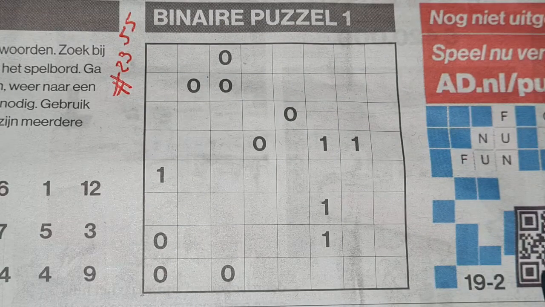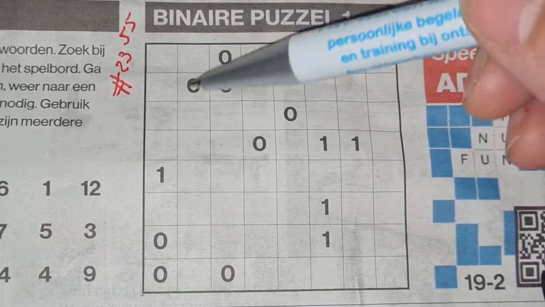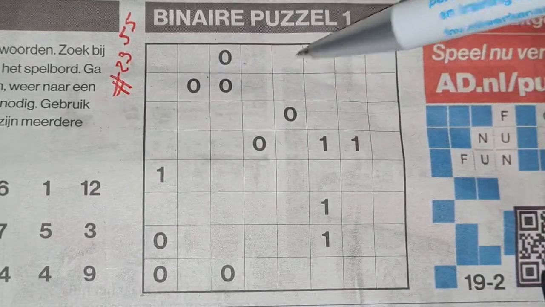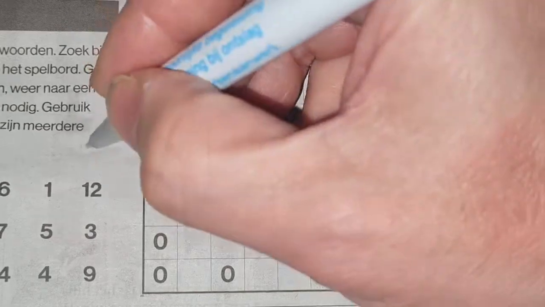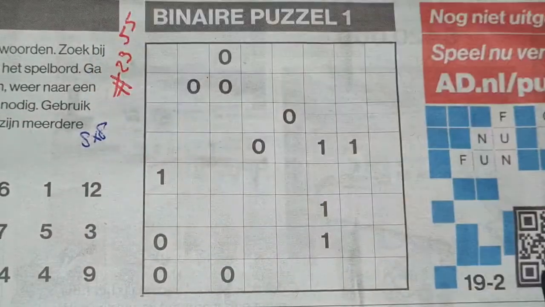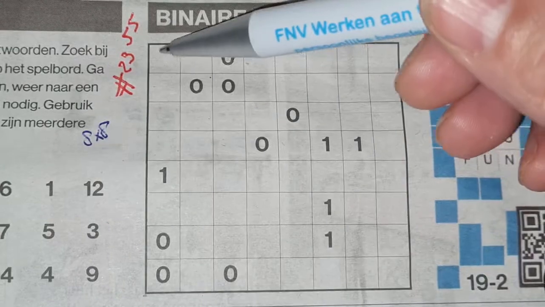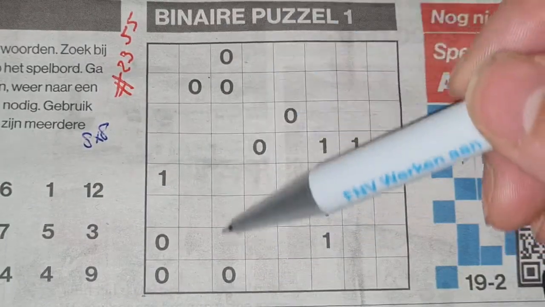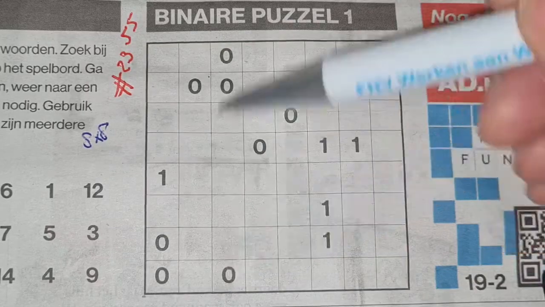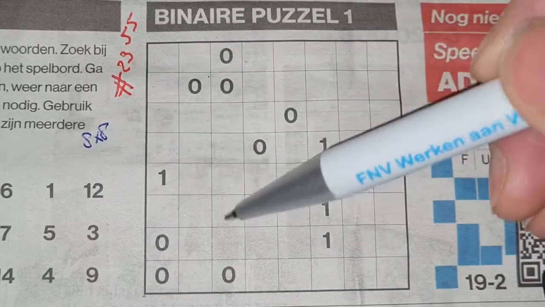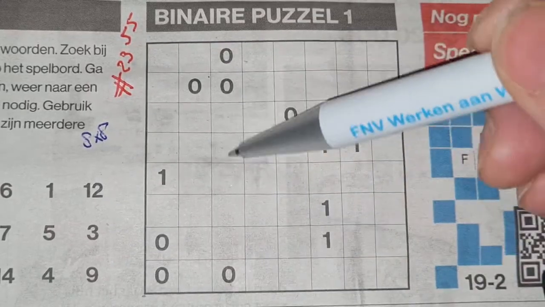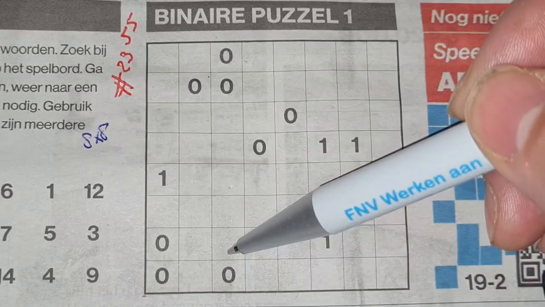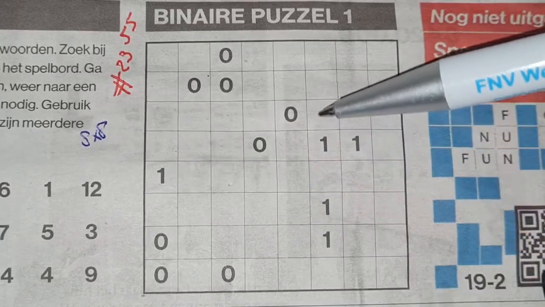What kind of binary puzzle is this one? Let me count. 1, 2, 3, 4, 5, 6, 7, 8. It's an 8 by 8 binary puzzle. That means in a row or in a column, there are always 4 O's and 4 ones. Alright, so let's get started.